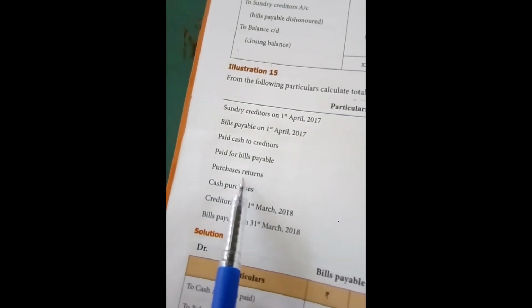Paid for bills payable 1 lakh. Purchases returns 15,000. Cash purchases 3,20,000. Creditors on 31st March 2018, 50,000. Bills payable on 31st March 2018, 80,000.